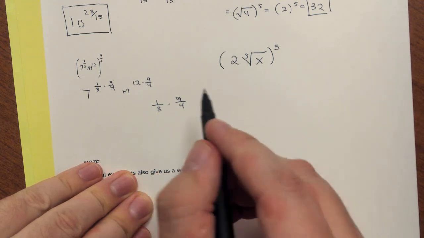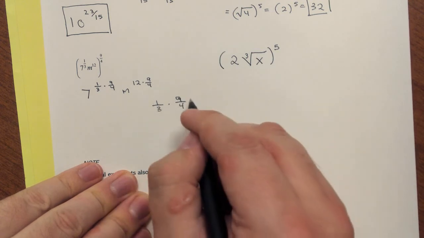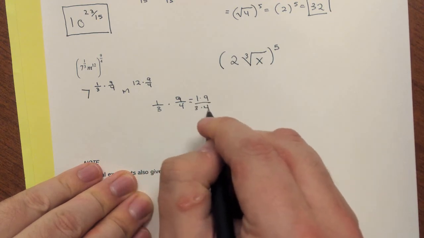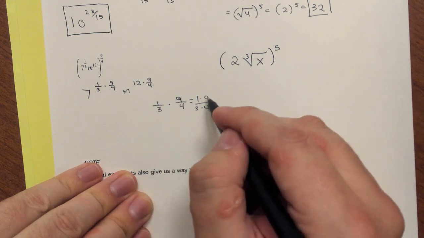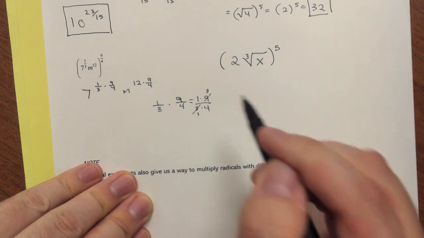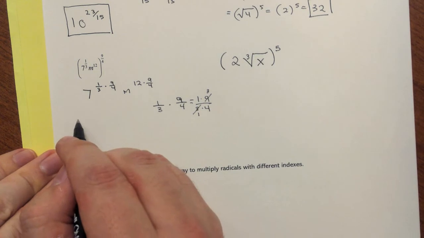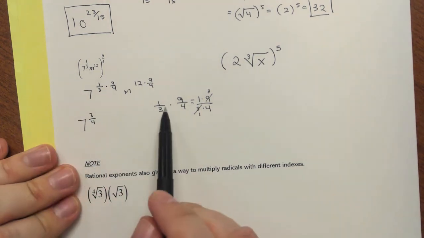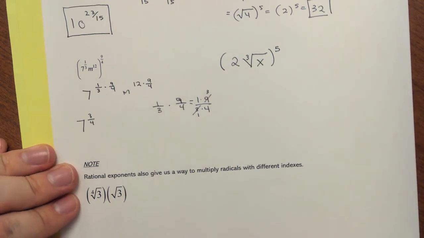But another thing to be aware of is, since all of these factors are together in the numerator, and both of those factors are together in the denominator, I can actually simplify any factor in the numerator with any factor in the denominator. Namely, the 9 and the 3 can be simplified. And I can see that what I should actually have is 7 to the 3/4, which, had you multiplied straight across and gotten 9/12, 9 over 12 will simplify to 3/4.